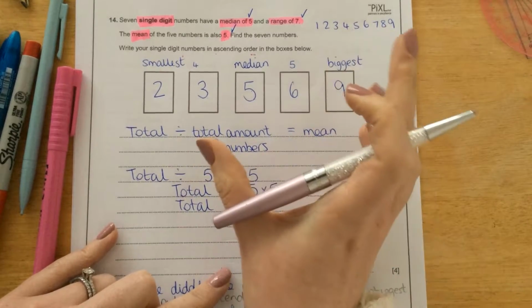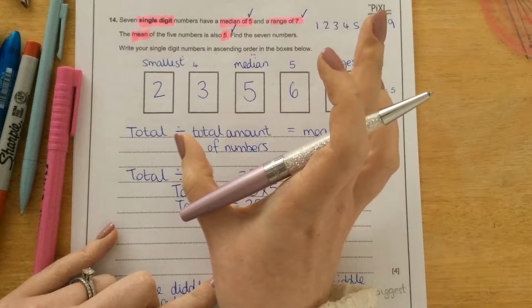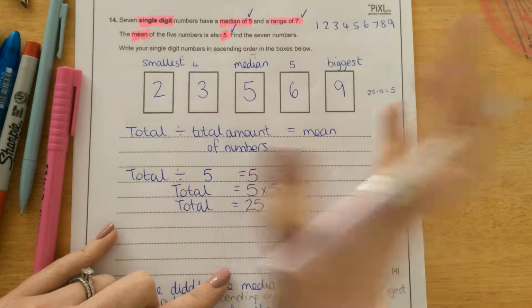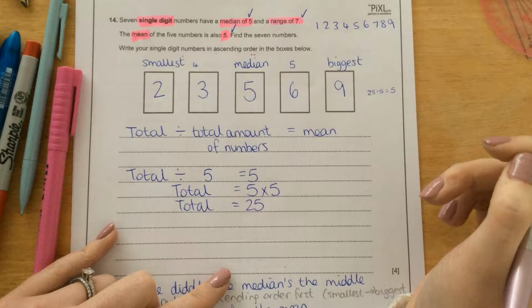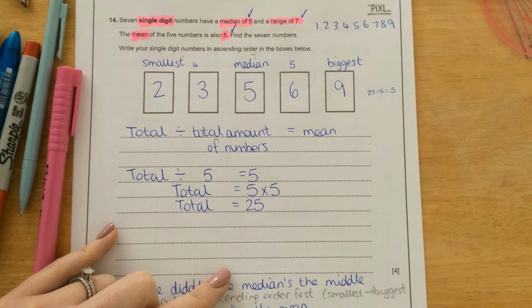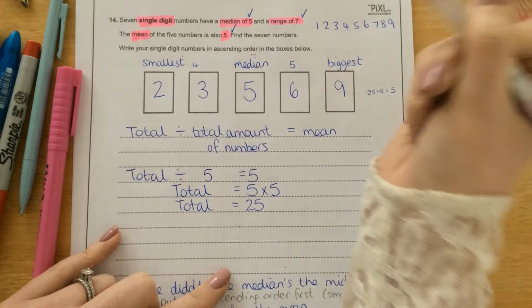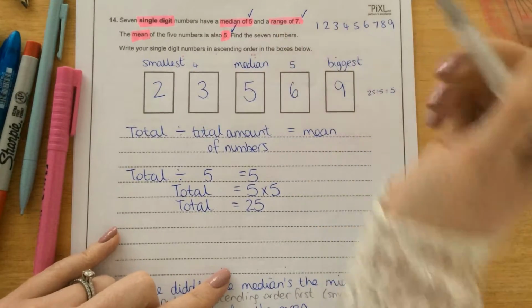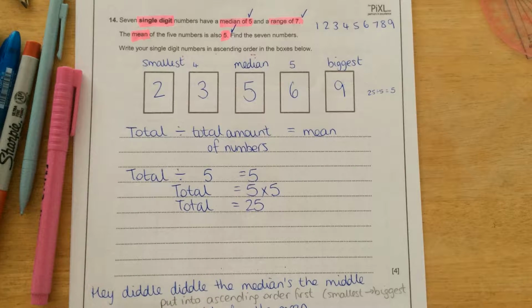You could also do some movements around if you have 1 and 8 as your biggest and smallest numbers. So go through your workings, and as long as you have met all of the conditions, then you can have the full marks.